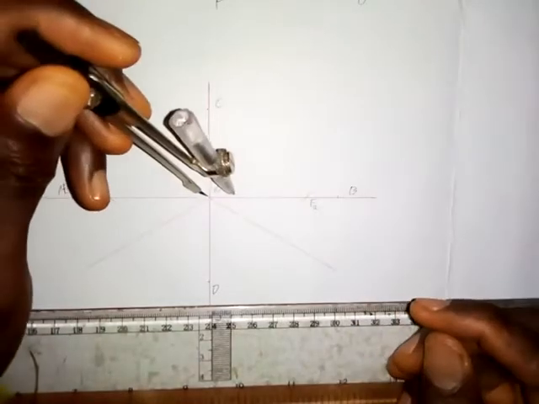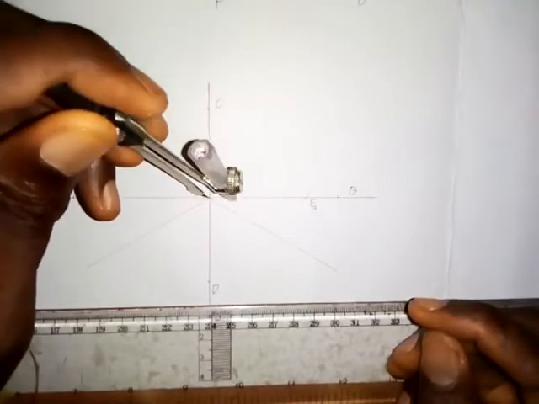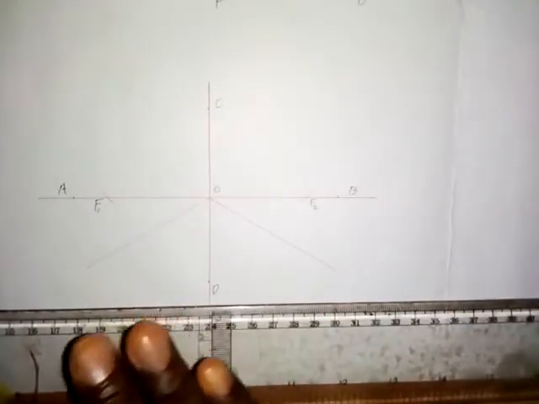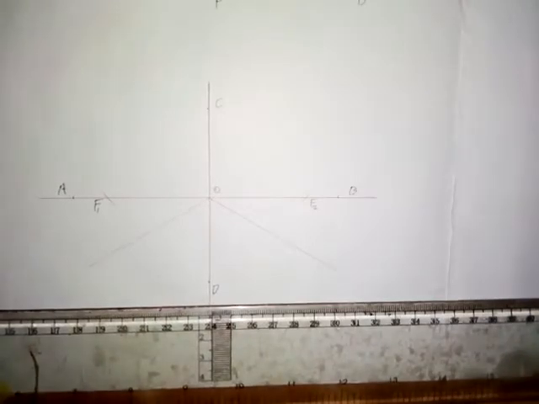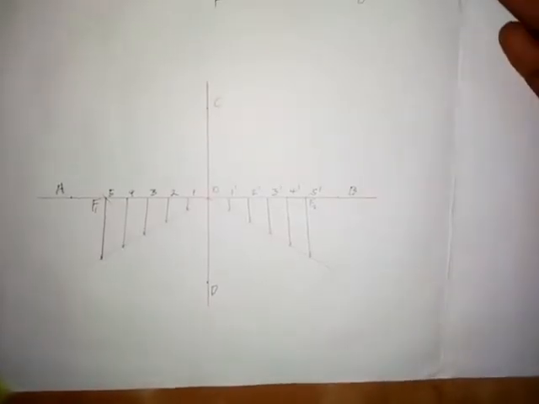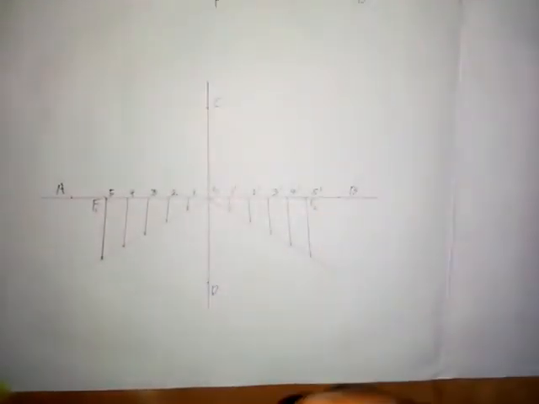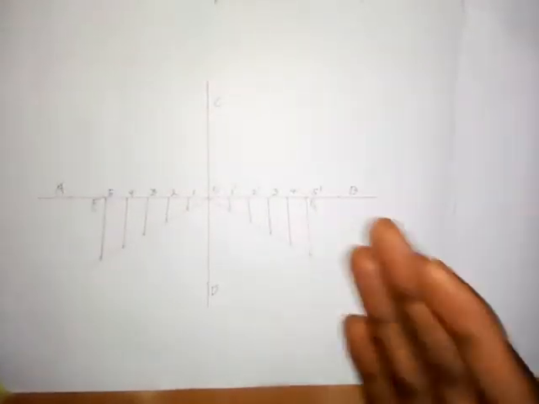So take your compass, extend it to a convenient radius. I believe you know how to divide a given line into a number of equal parts. So I'm going to pause the video and do it, then come back and show you the next thing that we need to do. Alright, I have divided OF1 and OF2 into 5 equal parts, as you can see here. I believe that you know how to do that.